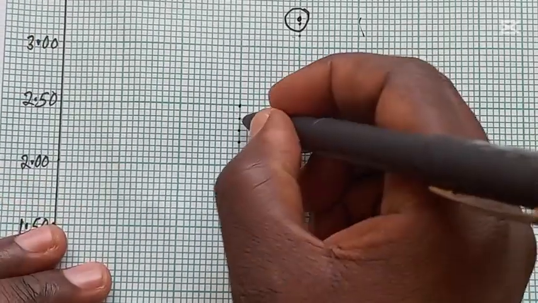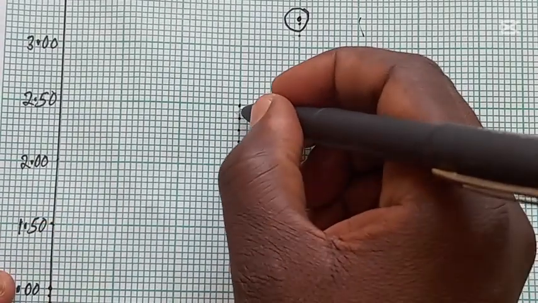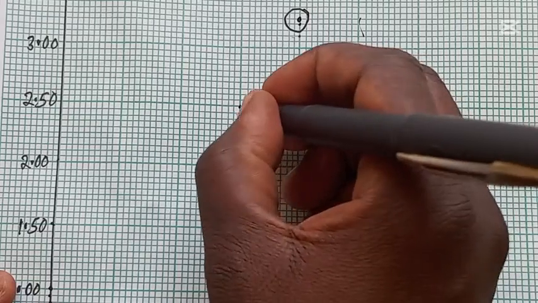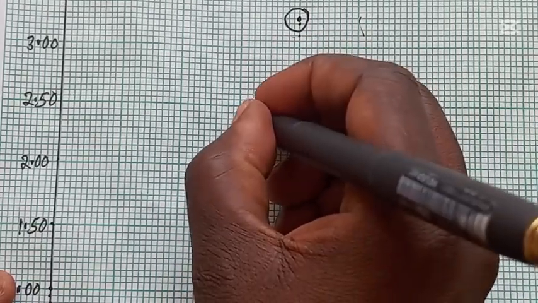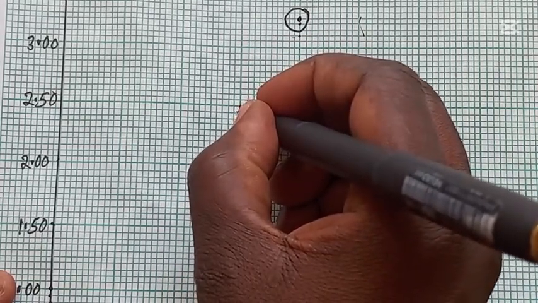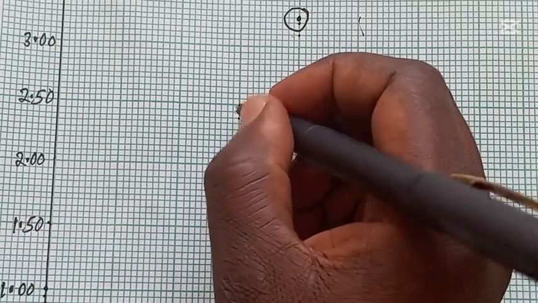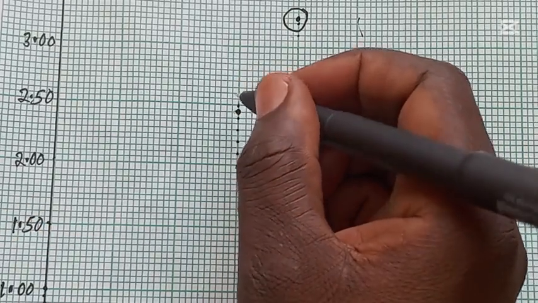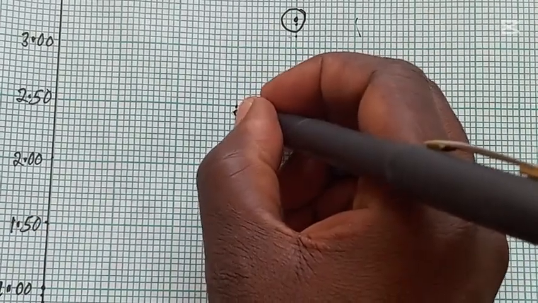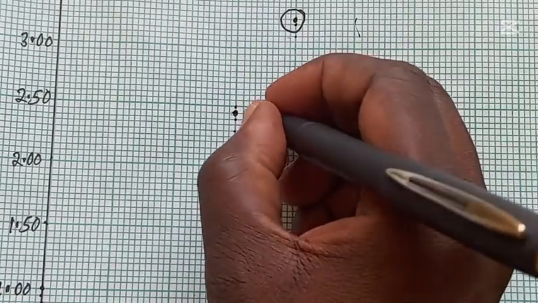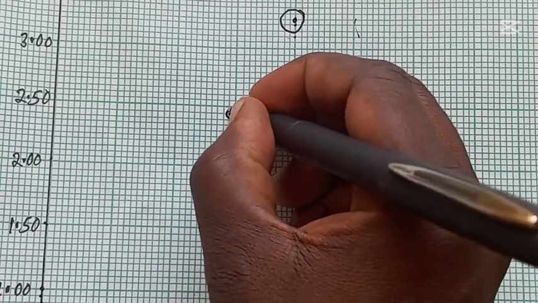You see, so this is 2.4 and this is 2.45 here. That's the furthest I can get. I can't have 2.46 exactly. I can only have 2.45. So this is my point here.